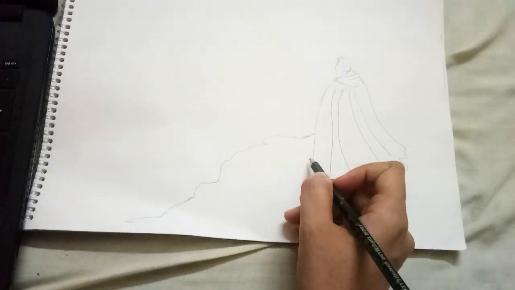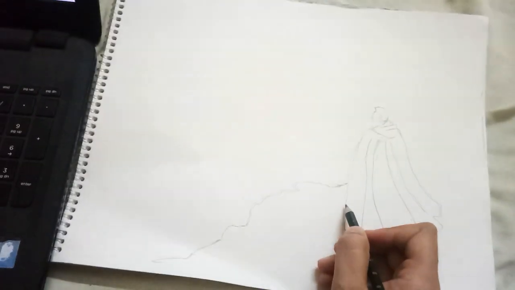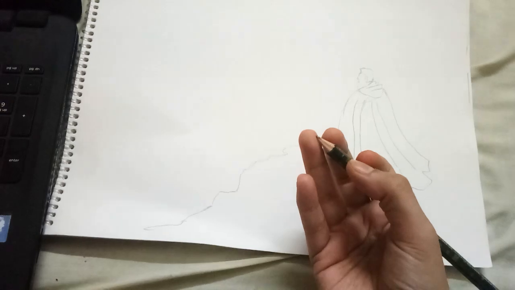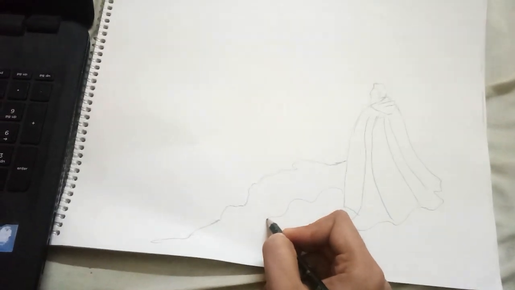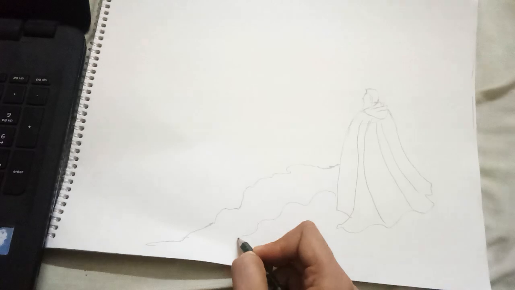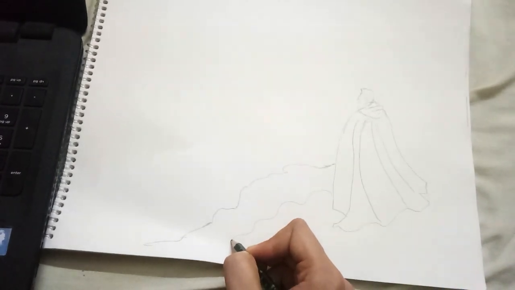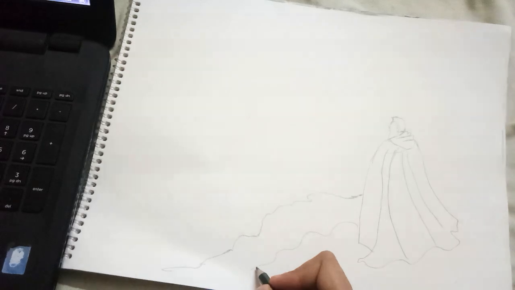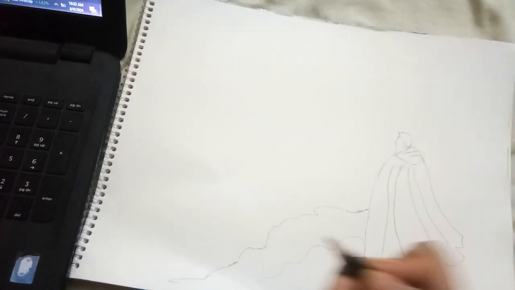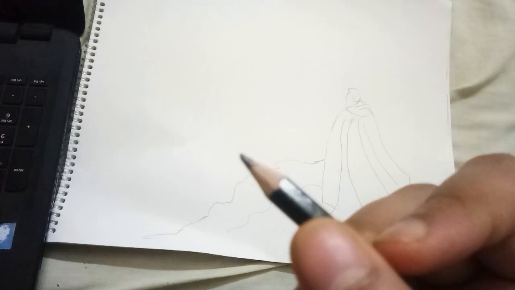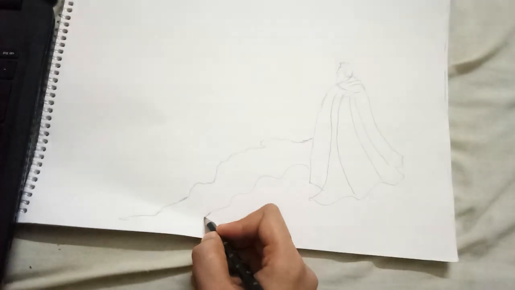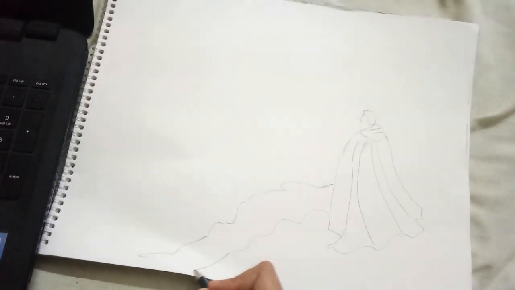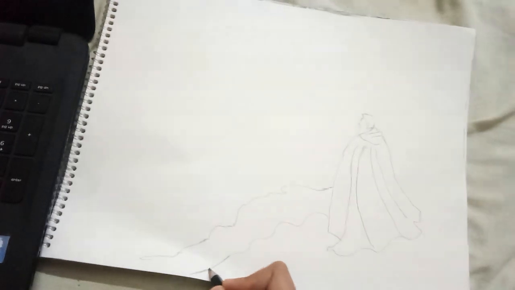Right now I am not focusing on the tip of the pencil. I'm just imitating it. What we have to do is just imitate, and our mind should not wander. If it wanders, just bring it back to the tip of the pencil.